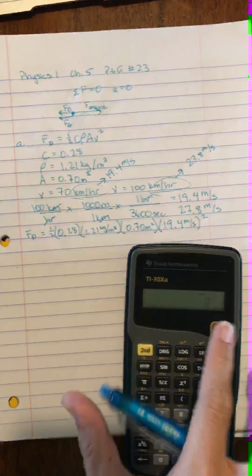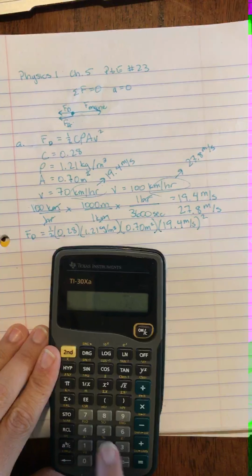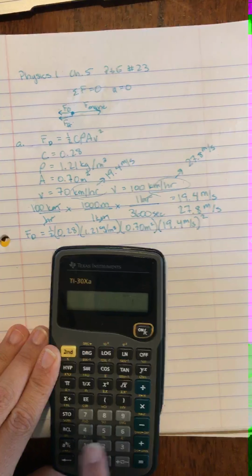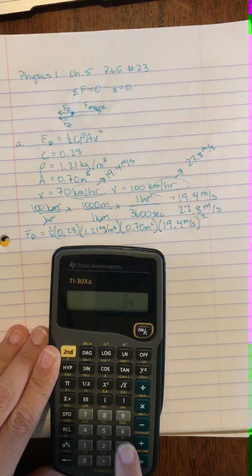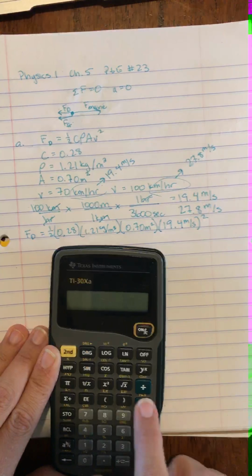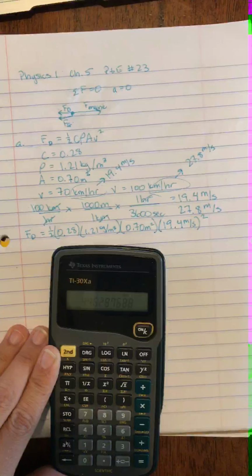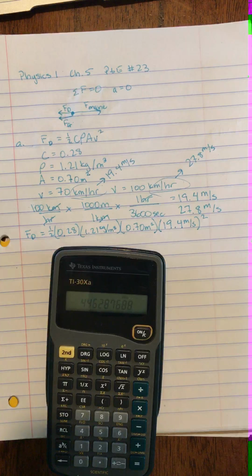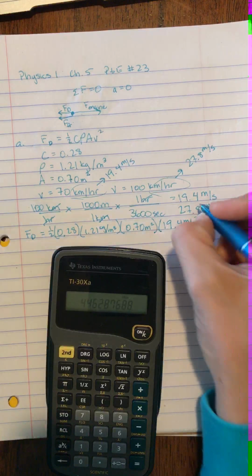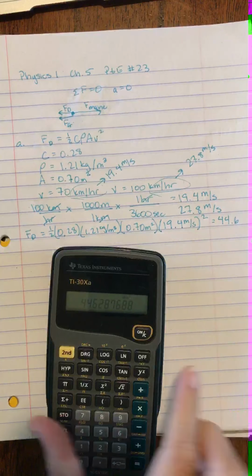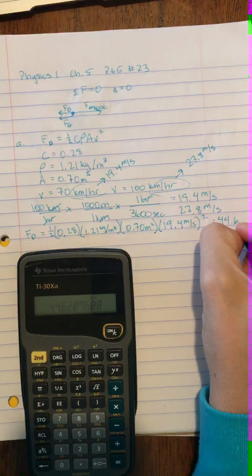Okay, so we figure out this whole thing. I get 44.6, and that is going to be in newtons.